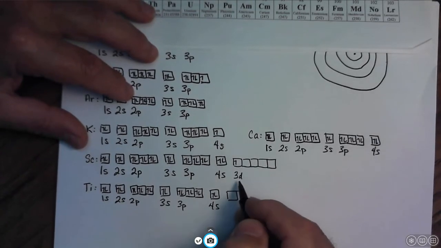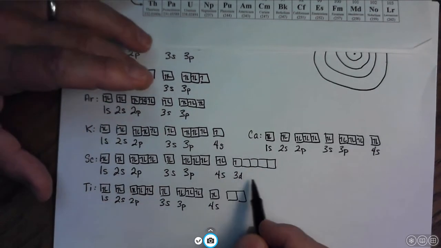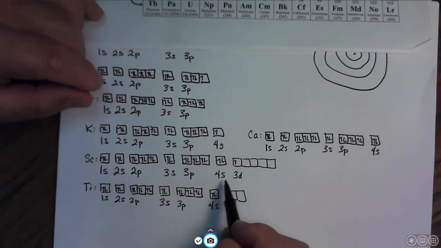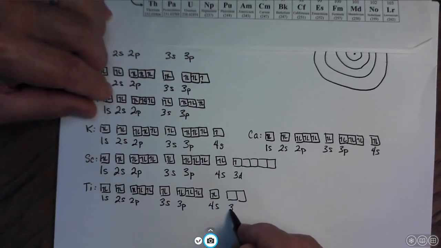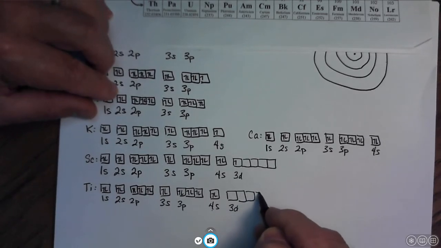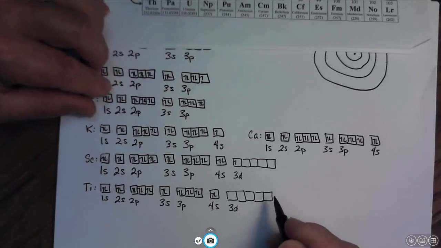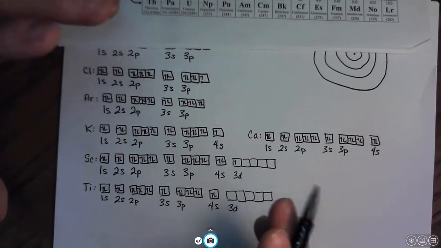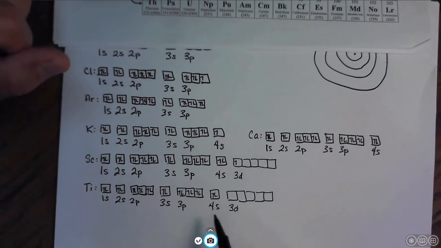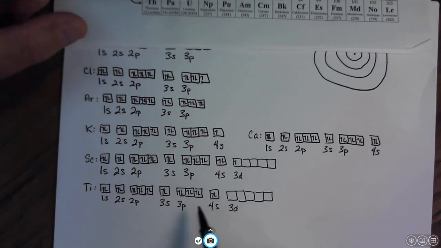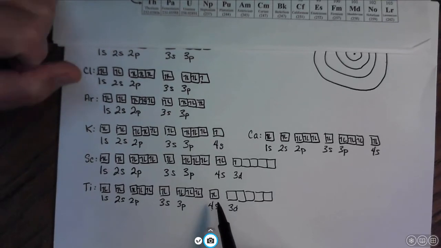So in the D sublevel section, we get D sublevels. We drop back 1 level, so that's 3D, 1 primary level from 4 to 3. Now, pause the video and put in the electrons you need in 3D, and then restart the video and see where you are. Pause the video now.